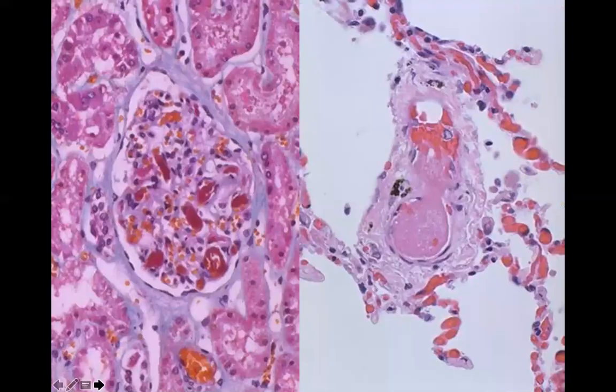So microscopically, this is what we see. This is in the glomerulus, where you can see some smaller thrombus. This is a capillary, an alveolar capillary, for that matter. You can see some thrombi within the alveolar capillaries. So these are some of the pictures that you can see from patients with DIC.